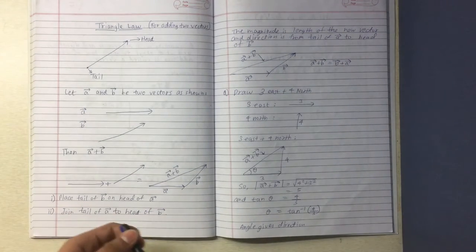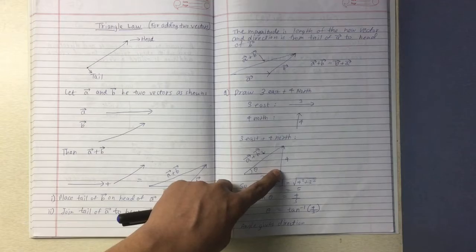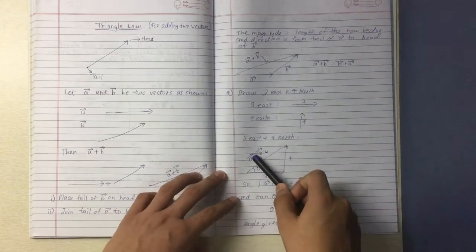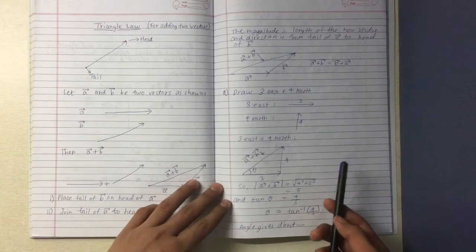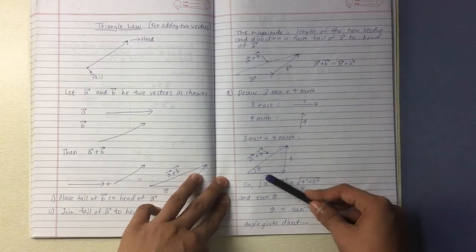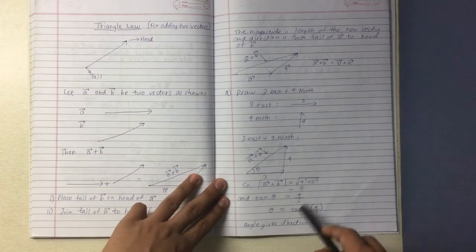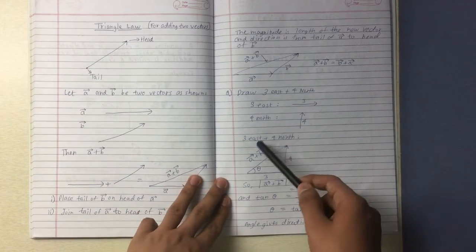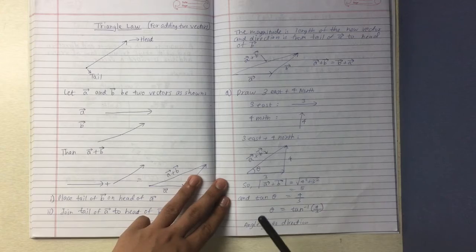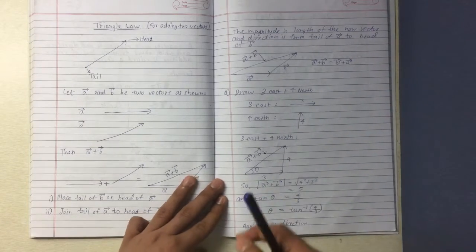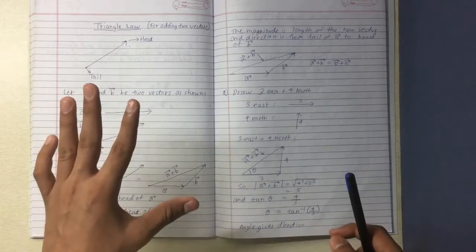Now basically we know that this is a right angle. So how are we going to find this? Easy, by Pythagoras theorem. This is 4, this is 3. So A plus B will be under root 4 square plus 3 square. So A plus B is going to be 5. So the magnitude of the resultant vector is going to be 5.